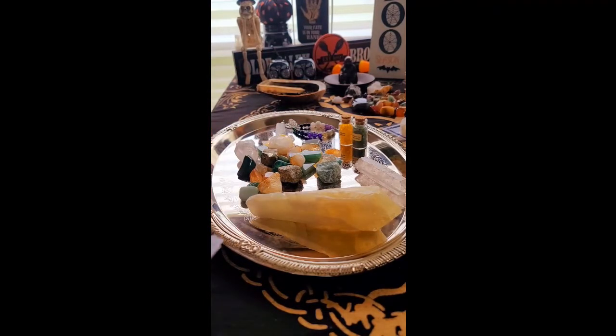A crystal grid incorporates the use of crystals and stones because of their precise vibratory frequency. Each stone has its own specific energy vibration, which we can use for manifesting our intentions.